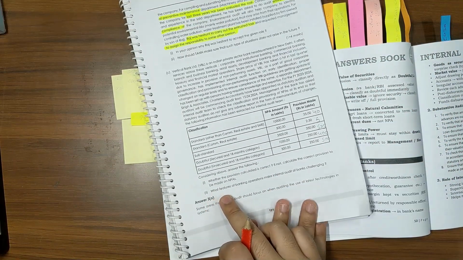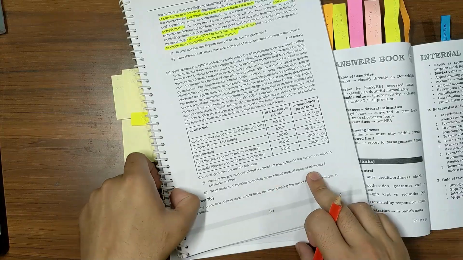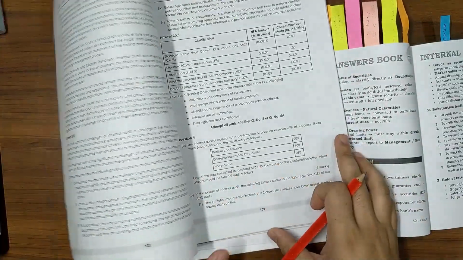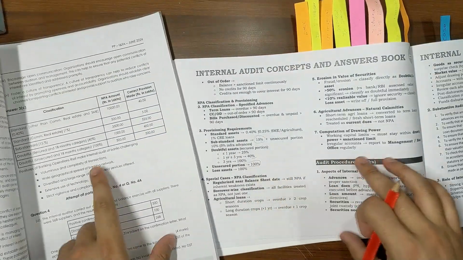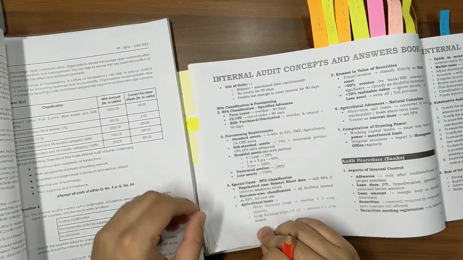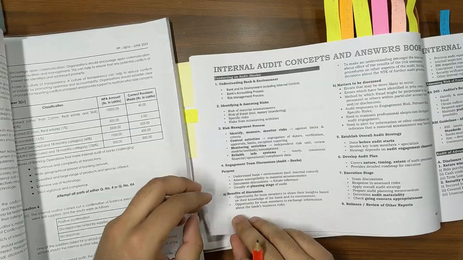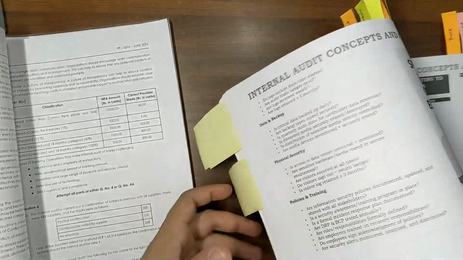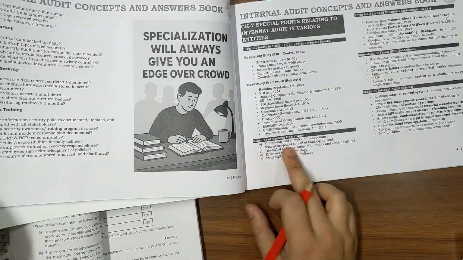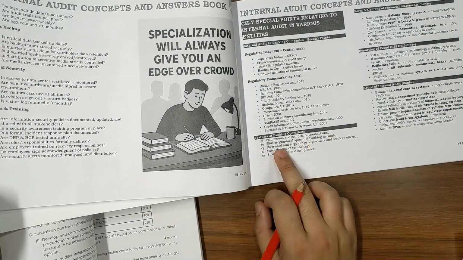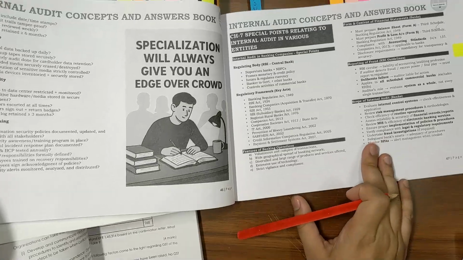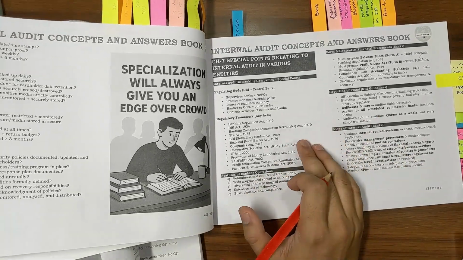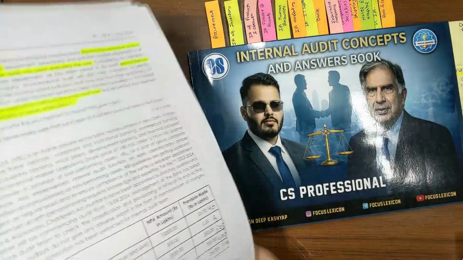Then next they have asked is, what features of banking operation make internal audit of banks challenging? So they have given this answer here. Features of banking operation: voluminous and complex transactions, wide geography. So you have to read it multiple times so that you are able to spot these answers immediately, so your time is saved for spotting the answers. Okay. Then let's come to the next question.